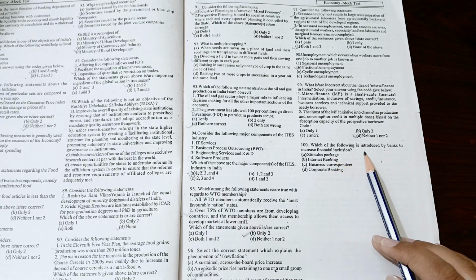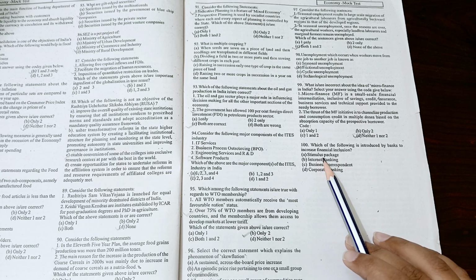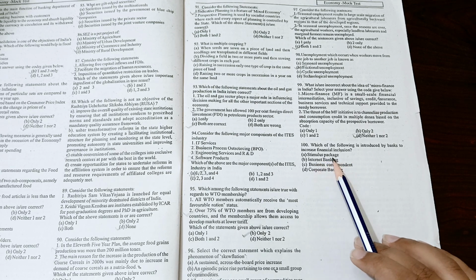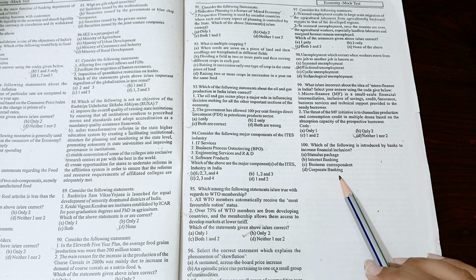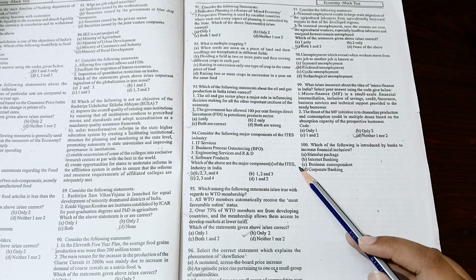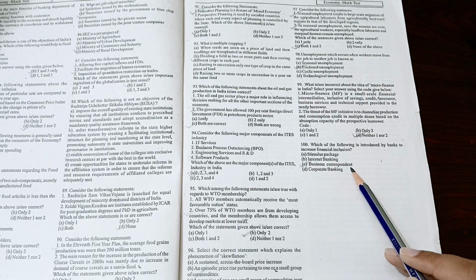Which of the following is introduced by banks to increase financial inclusion? Stimulus package, internet banking, business correspondent, corporate banking. तो इसका आंसर है ऑप्शन सी, बिजनेस कॉरेस्पॉन्डेंट.